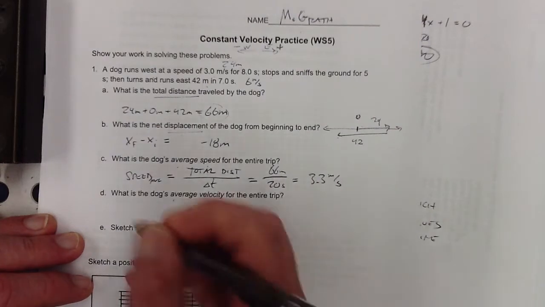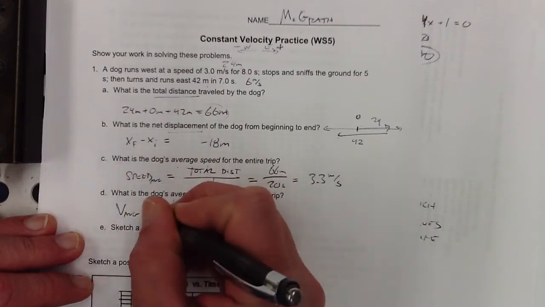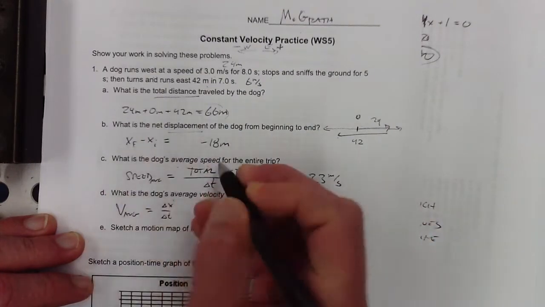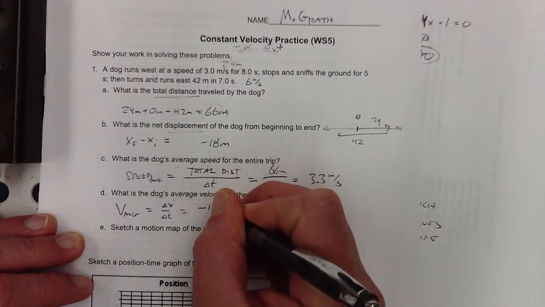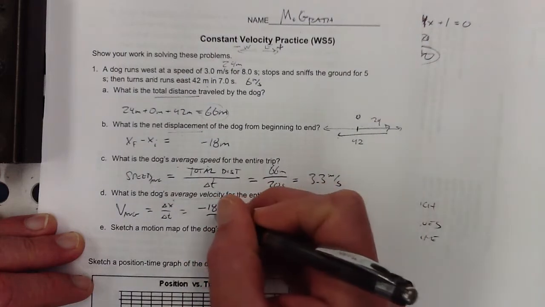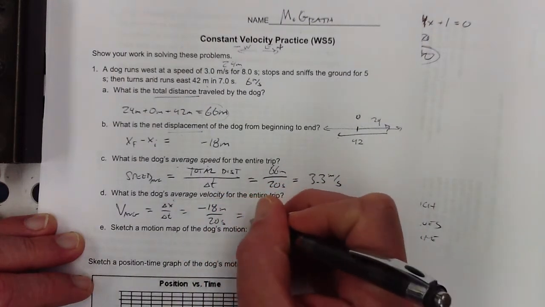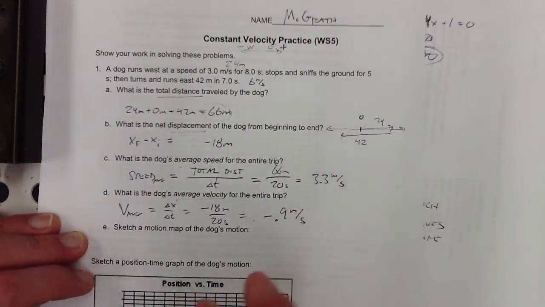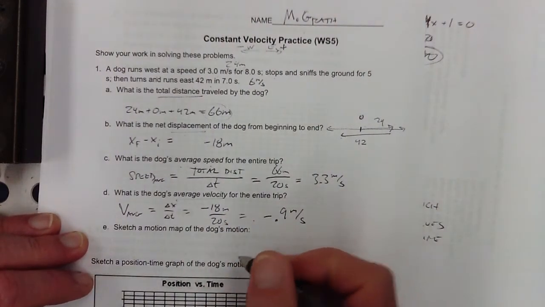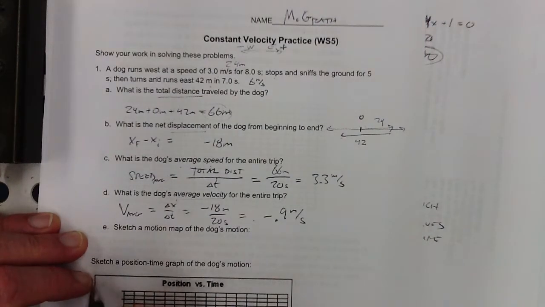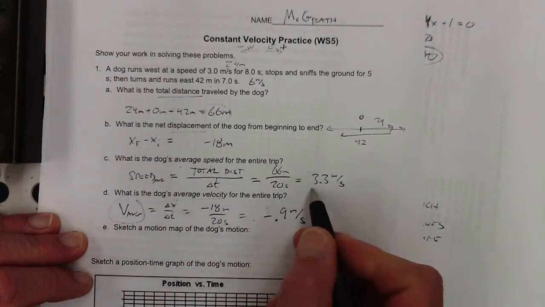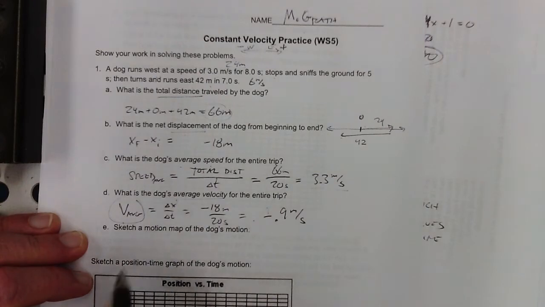How about the average velocity? Average velocity is delta x over delta t. That's displacement over time. So that's negative 18 meters over the same 20 seconds. So that's negative 0.9. Hey, I did that without a calculator. How about that? All right. Good. So velocity, average or otherwise, can be negative; speed and distance cannot.